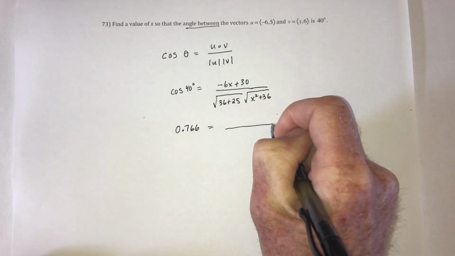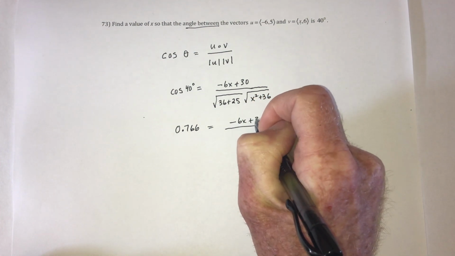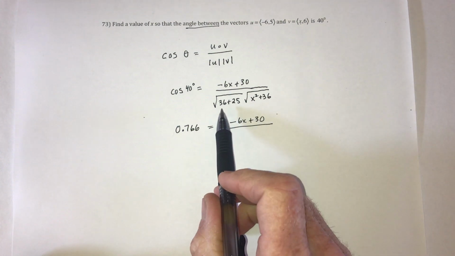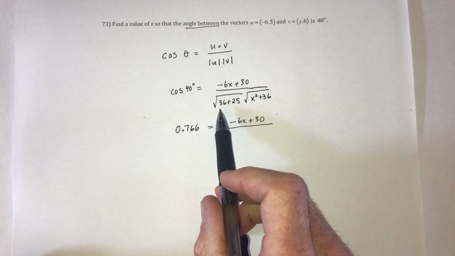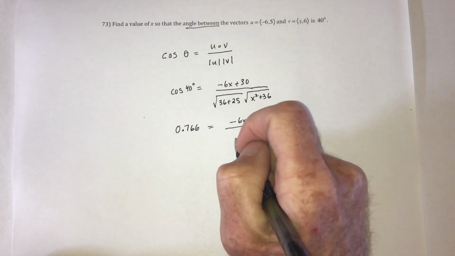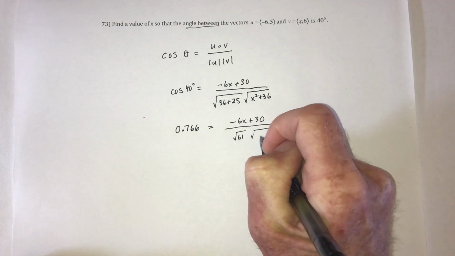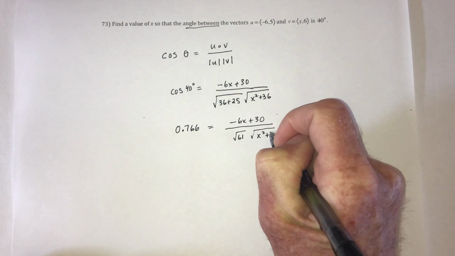The numerator, I can't simplify that. Negative 6x plus 30. How much is this? So 36 plus 25, that's going to be 61. So we have the square root of 61 and the square root of x squared plus 36.